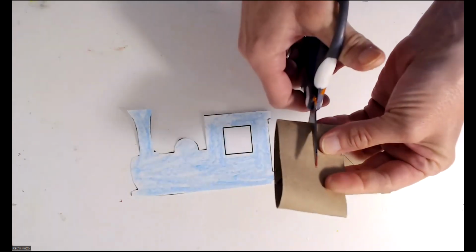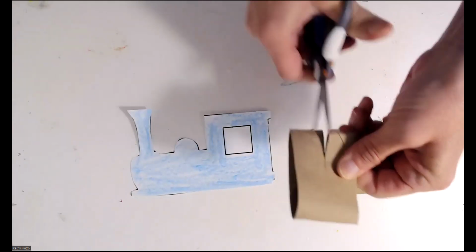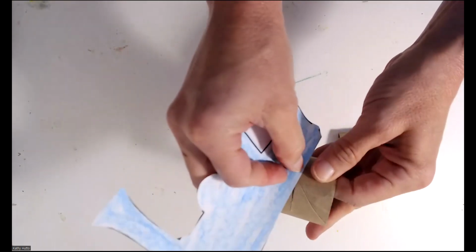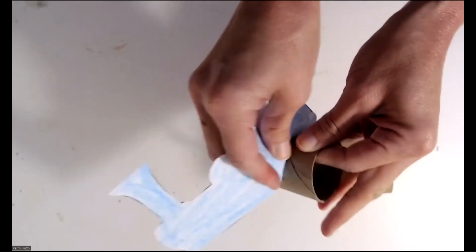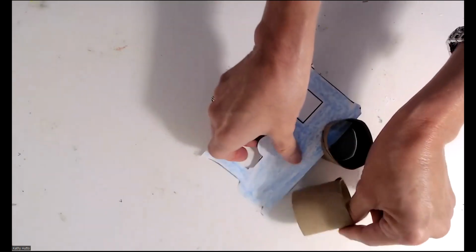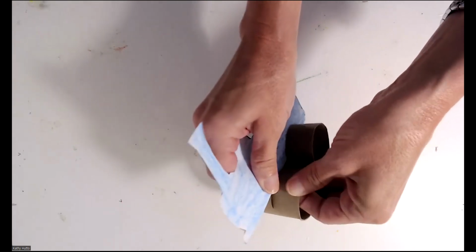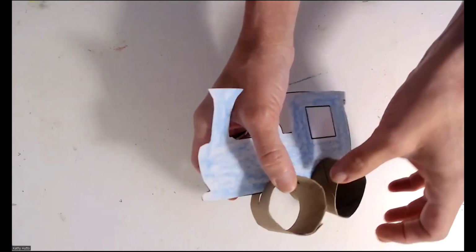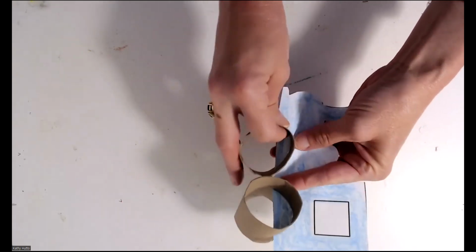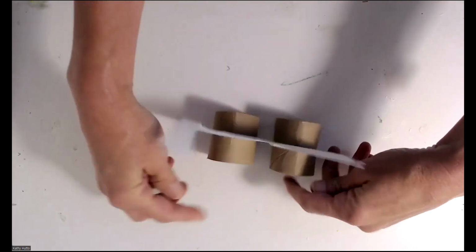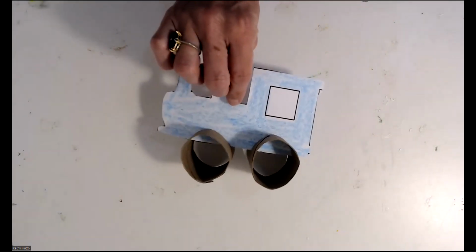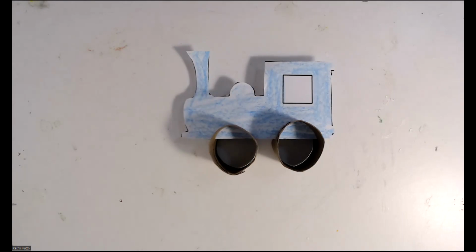I'm going to do the same thing with the other side. See? Now I'm going to unsquish it, and I'm going to slip my train into that slit that I just cut, and those will be the train wheels. And the cool part is that it can actually stand up like this. Chug, chug, chug, chug. We made a little train today for art.